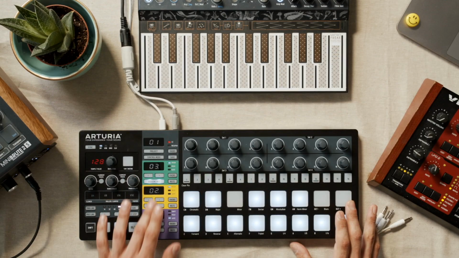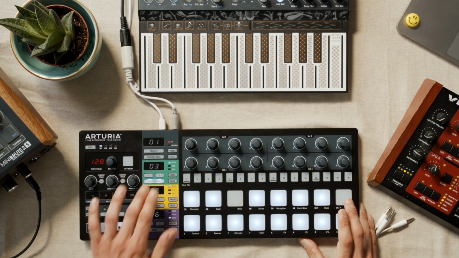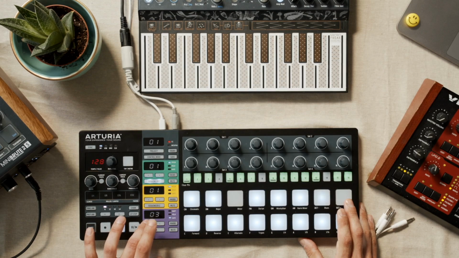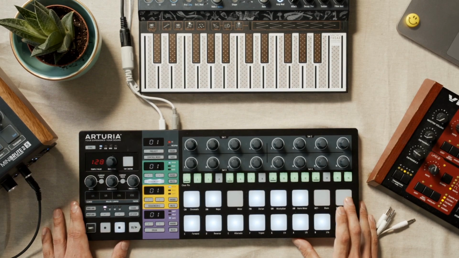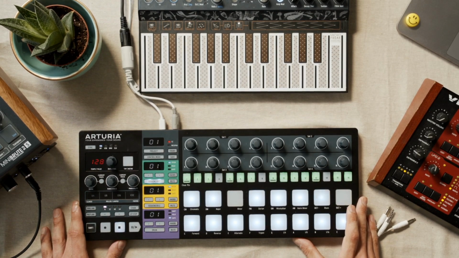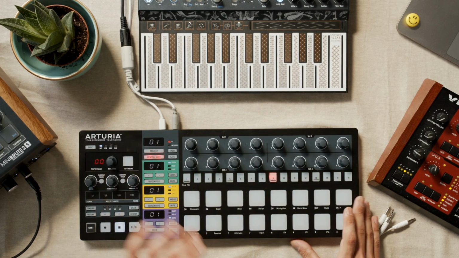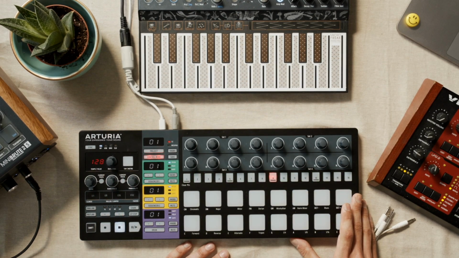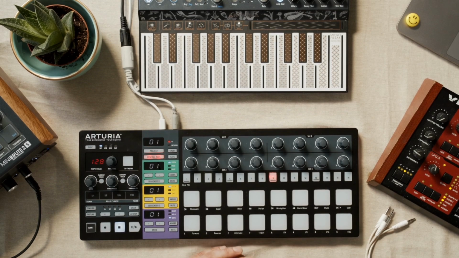So yeah, BeatStep Pro. You probably have heard about it because it's been on the market for quite some time. What it is, it's a very advanced controller and sequencer. As a controller, it provides some really cool features that you can take advantage of.